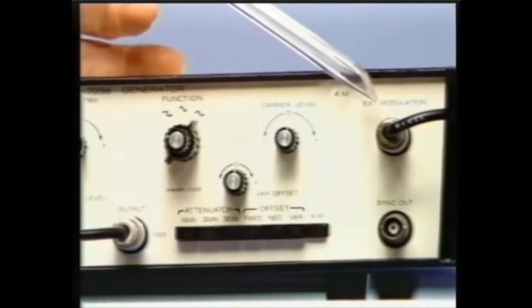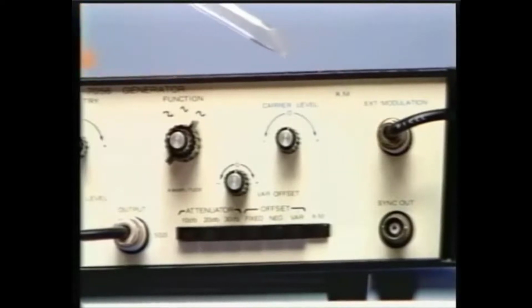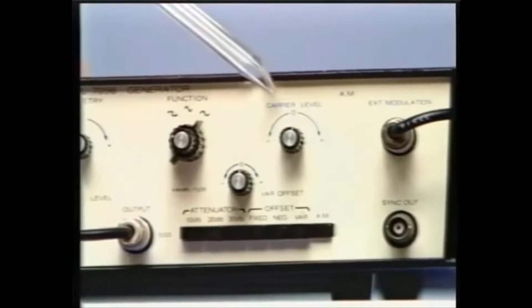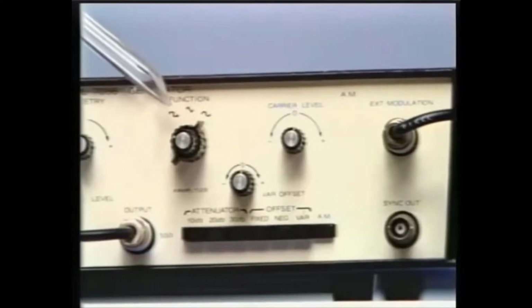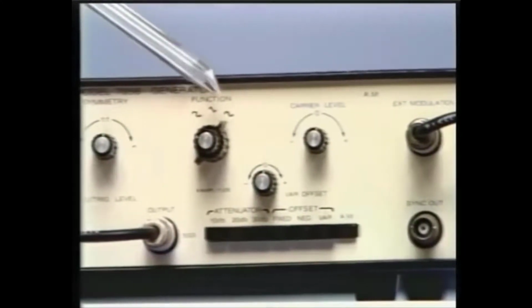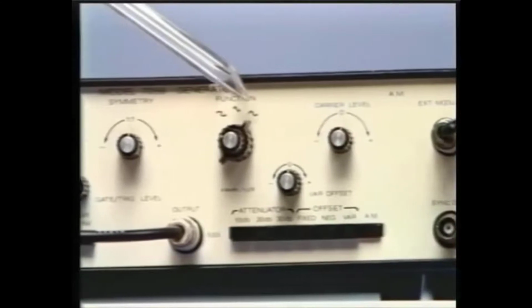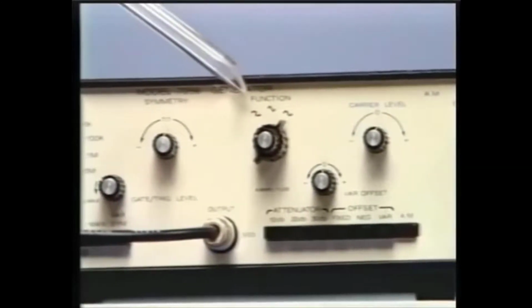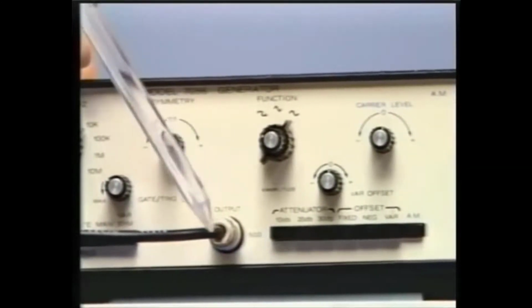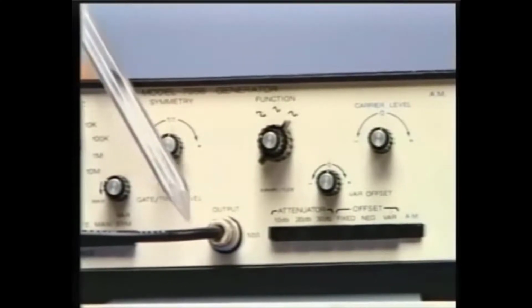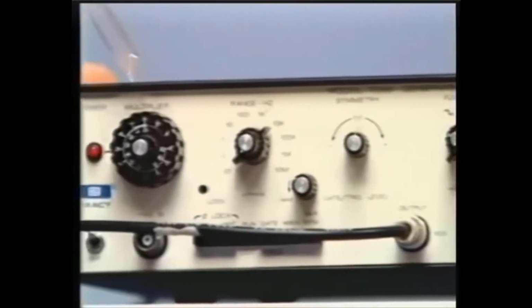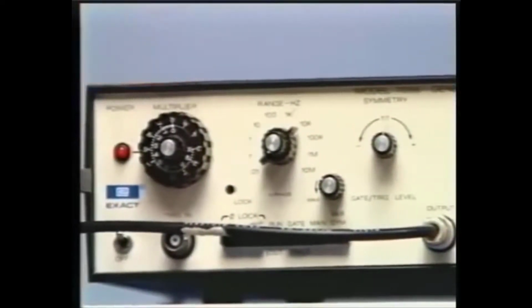The carrier is generated internally in this device, and there are several ways of controlling it. One is the amount of carrier injection. One is the waveform of the carrier itself, and this is typically sinusoidal in the broadcast industry, but others are interesting to look at as well. The output that we'll be displaying on both the spectrum analyzer and scope comes out here. And then farther over to the left, there are some knobs for changing the frequency of the carrier signal.